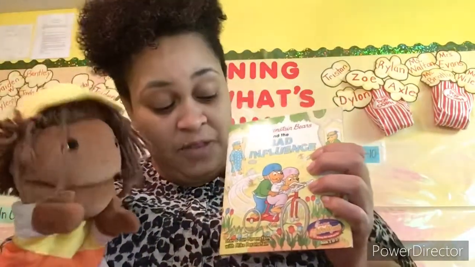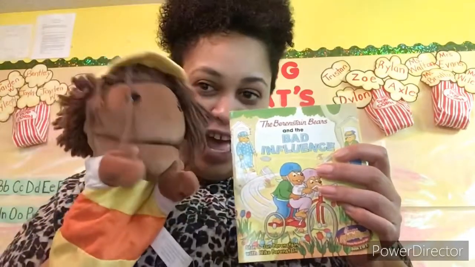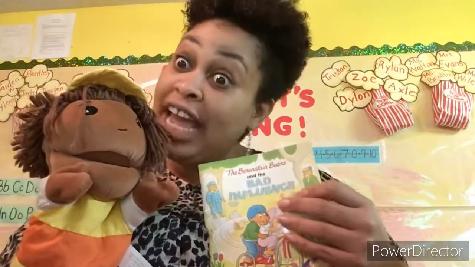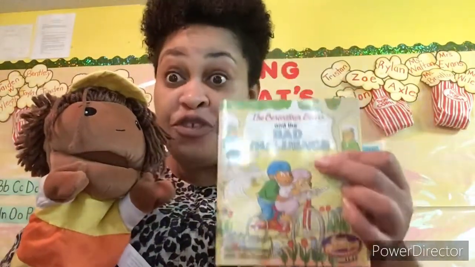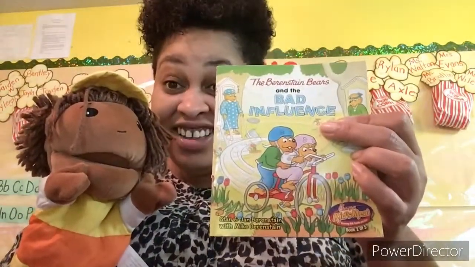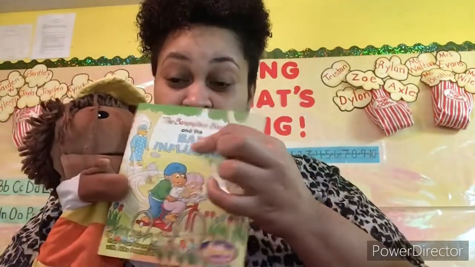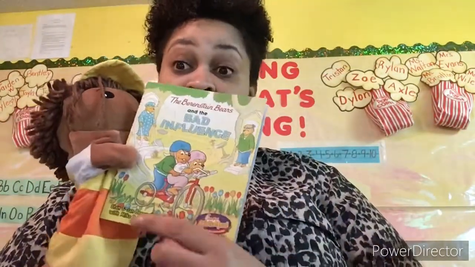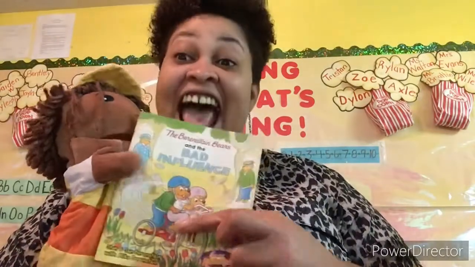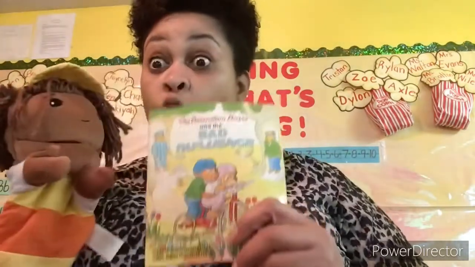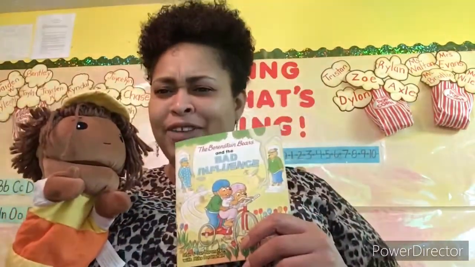Oh, so I look for the name of the author and the name of the illustrator on the front of the book? Yes. And I look for the title or the name of the book. And it's found on the front of your book. You can find the title or the name of your story, the author, the person who wrote the story, and the illustrator, the name of the person who drew the pictures on the front of your book cover.